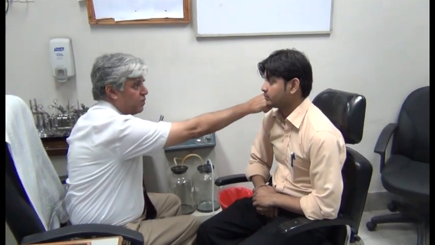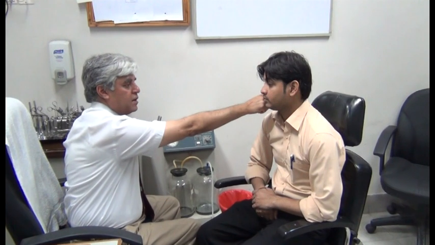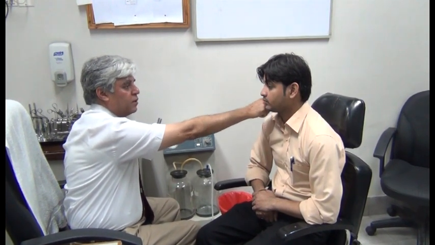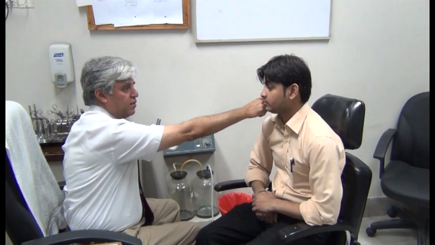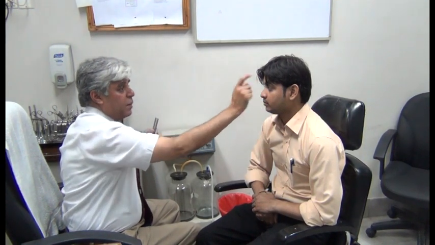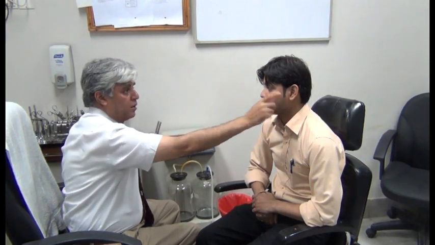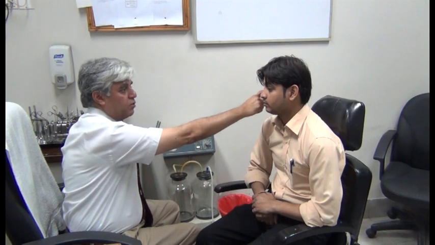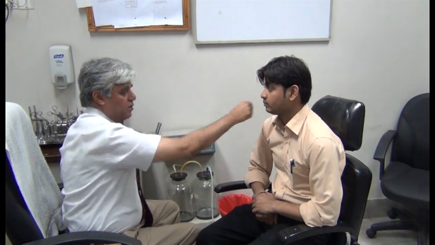If it is lateralized to one side, for example, if this was deaf ear and he said he can hear better on this side, then that means patient has got a conductive deafness. If he could hear better on the good ear, then it means that on this side patient has got a sensorineural deafness. So this is Weber's test.